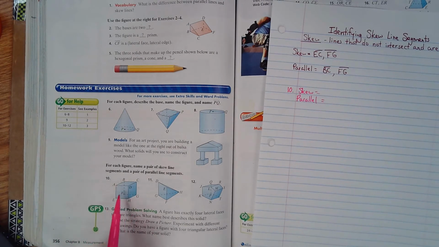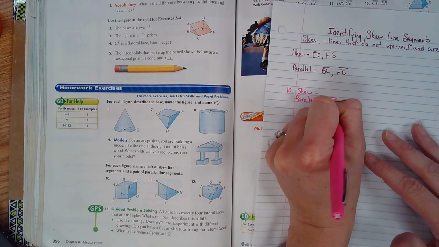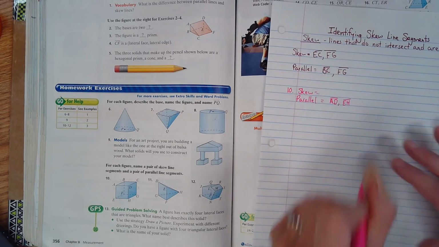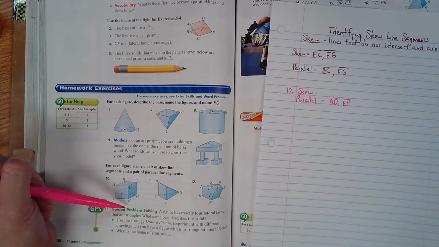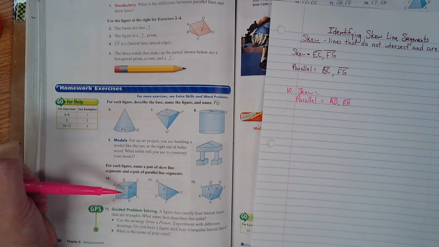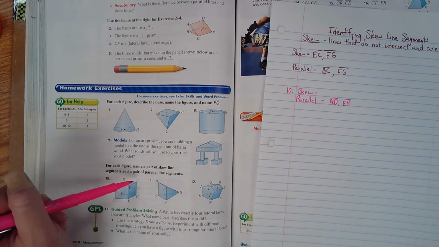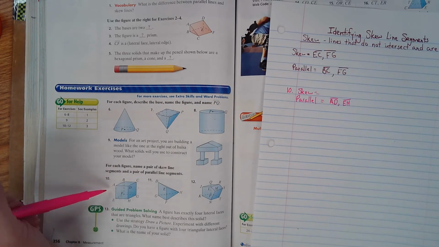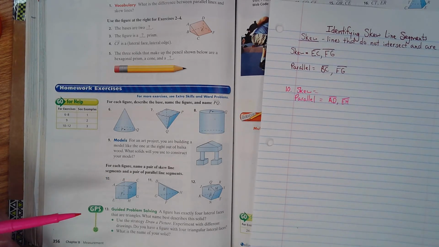I'm going to go with AD and EH. You might have also said AE and DH. You might have said EF and HG. You might have said DH and CG. You might have said BC and DA, BA and CD, AD and BC. I might have missed another one, I'm not sure. So those are all parallel.